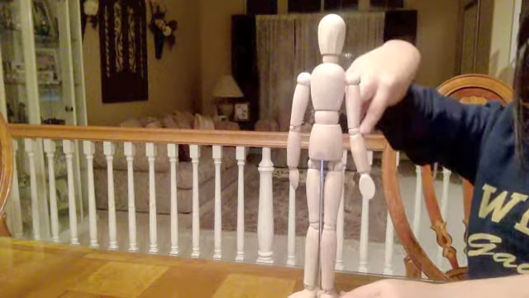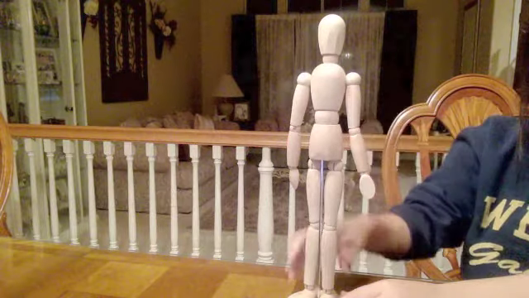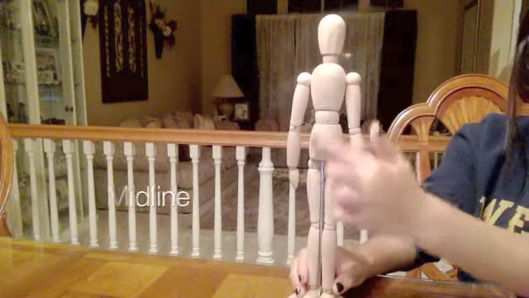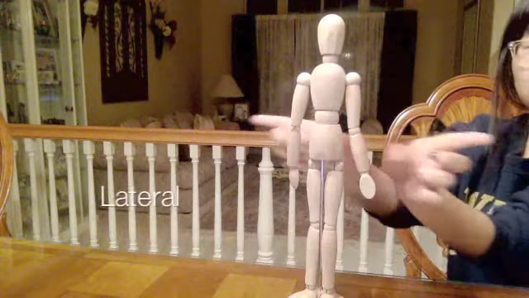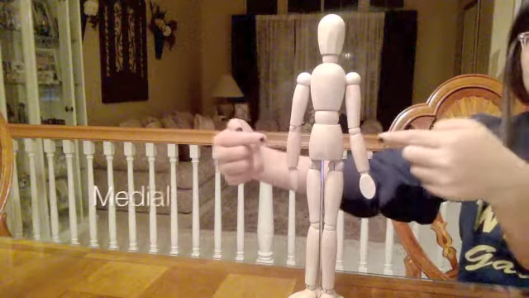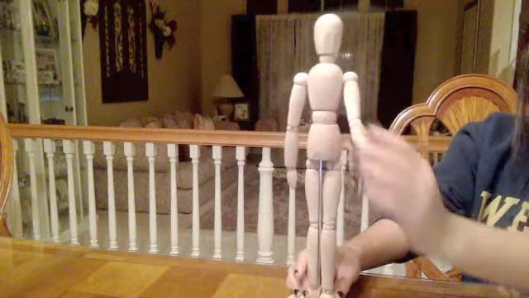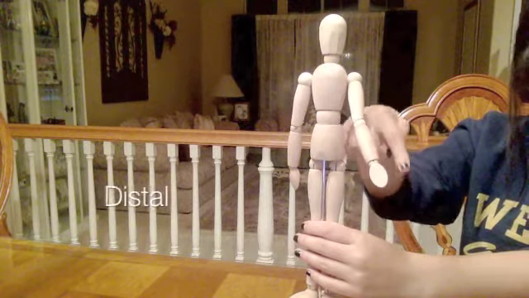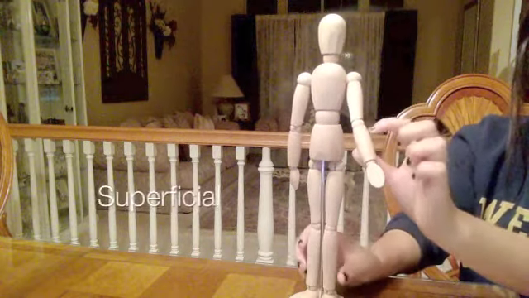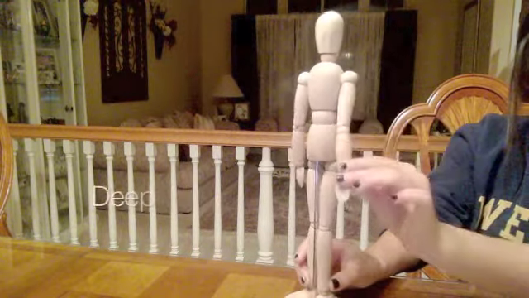Then we have the superior, which is up, and inferior, which is down, like an alien who's superior to the inferior humans. We have the midline in the middle and the lateral points away from the midline while the medial points inward. If we take an arm here, proximal is closer in proximity to the point of origin, whereas distal is more distant. We have a superficial paper cut, and we also have a deep slash.